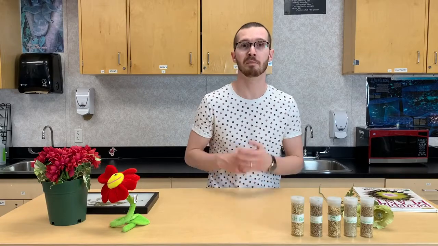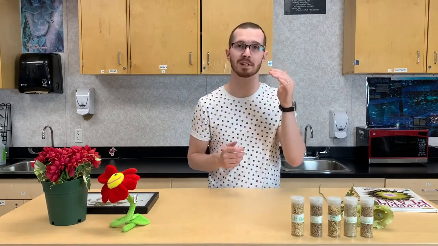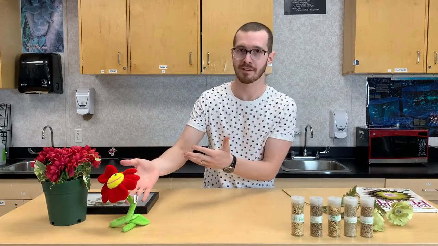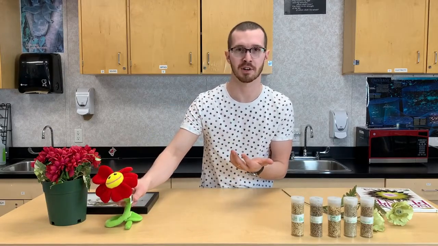Now, the goal of reproduction to form seeds is to move the pollen that is in those anthers to the stigma so that the pollen can travel down and fertilize the ovule. Once that fertilization occurs, that's when the seed forms. Now, obviously, this little example I have here, although it's cute, isn't going to show us these structures very well.